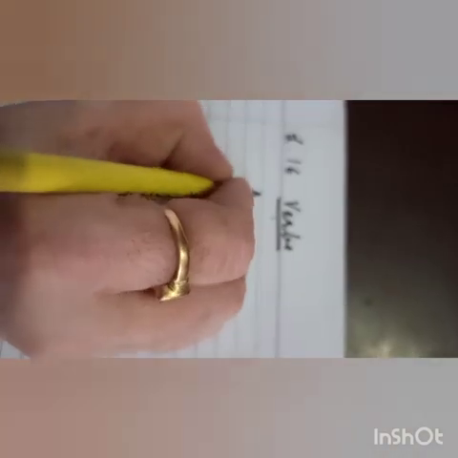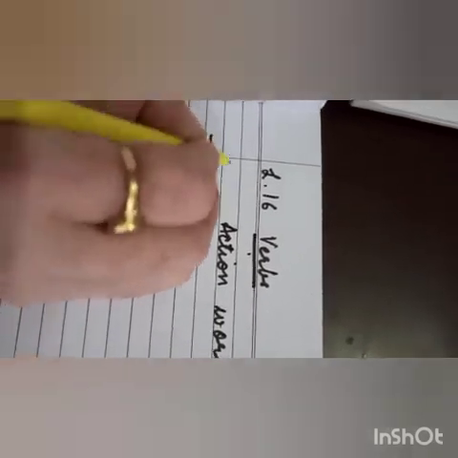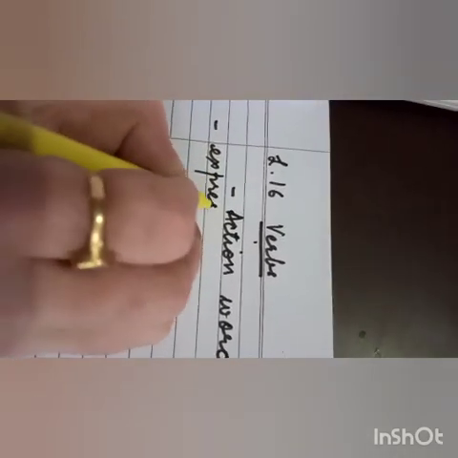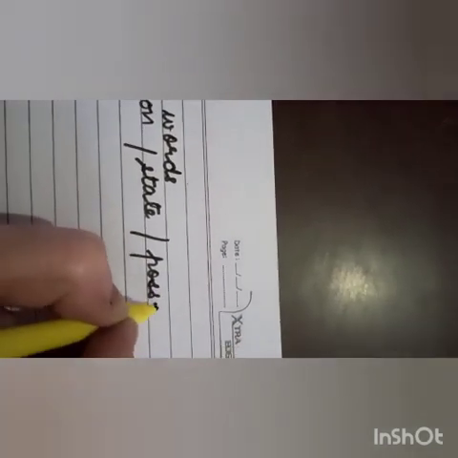Verbs are actually action words. Verbs express action, state or possession.